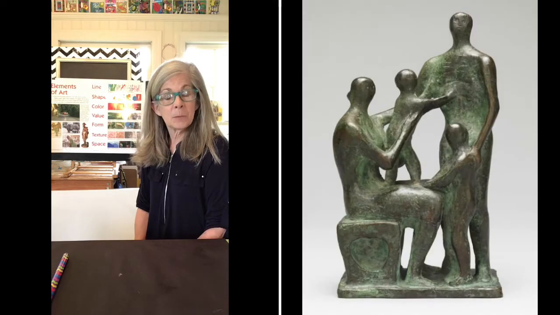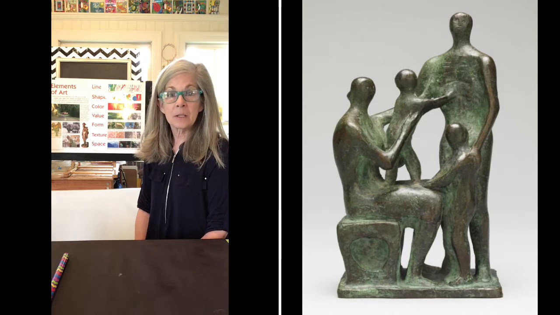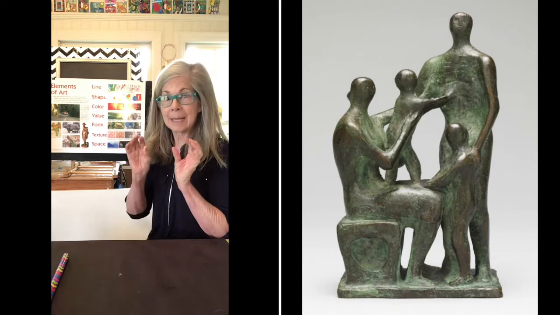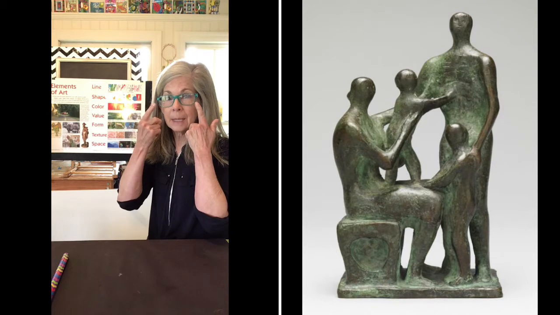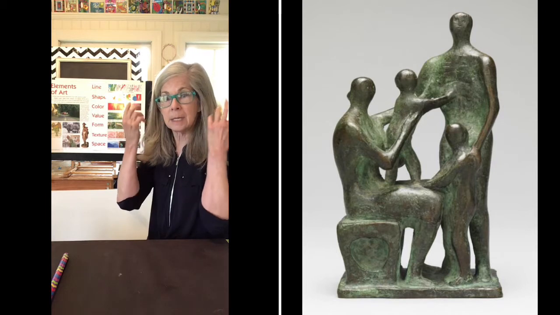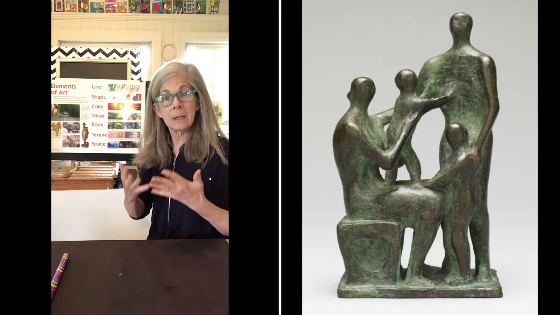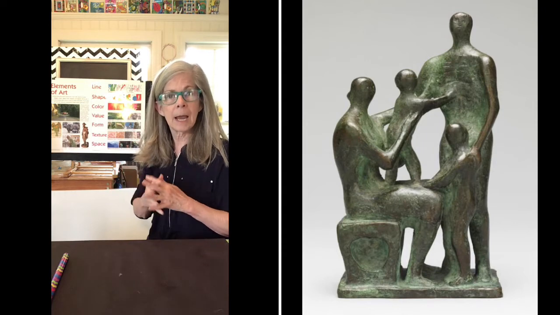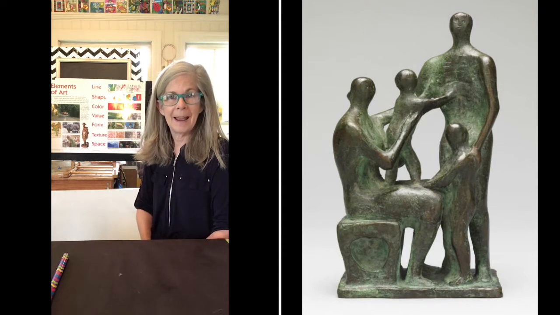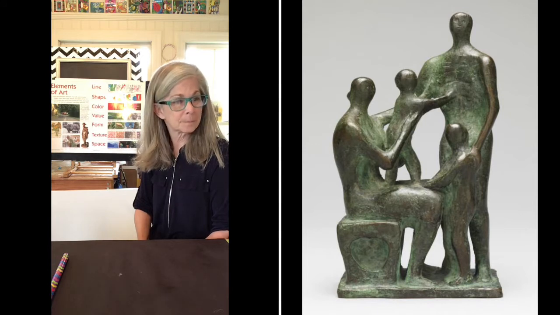Sometimes artists want to honor an idea or create a memory, and the artist Henry Moore created these beautiful sculptures about families. Now the sculptures don't look exactly like a human being because they lack details of eyes and details of hair, but we still get the feeling that these figures care so much about each other, and that's what Henry Moore was hoping for in his sculptures.